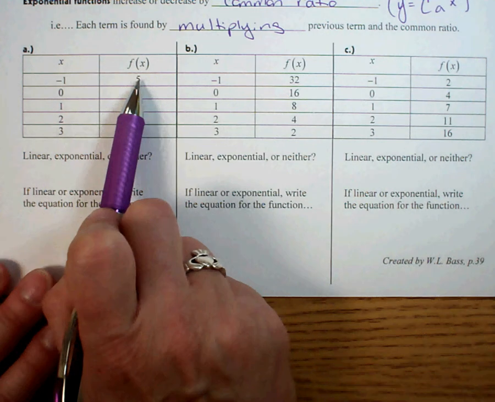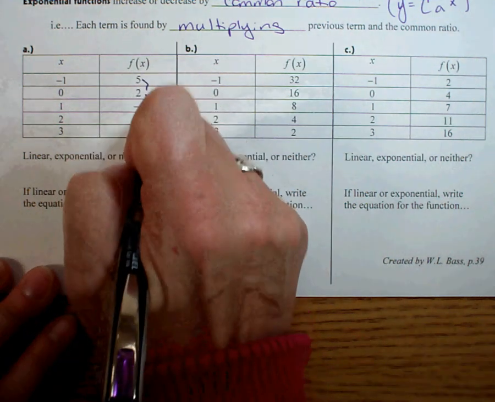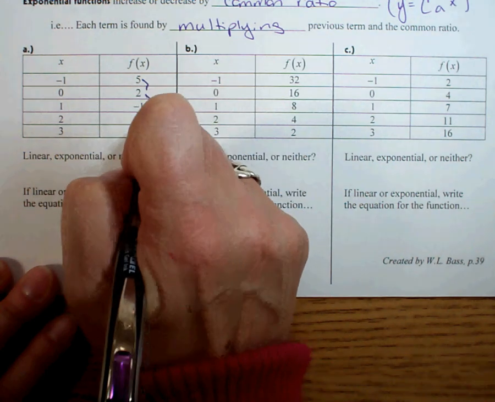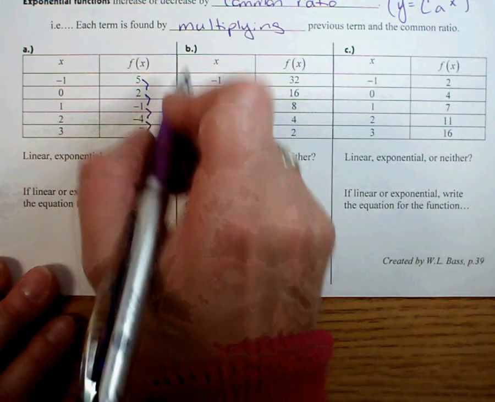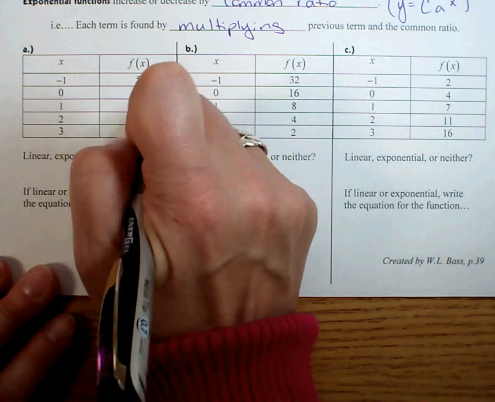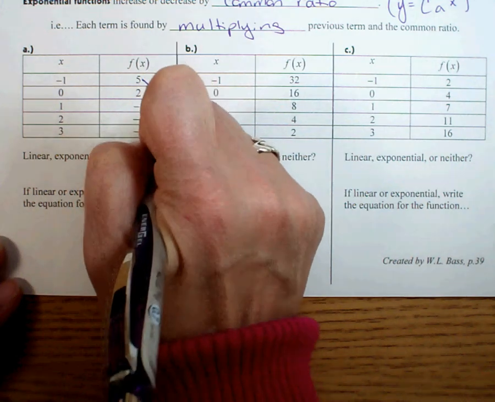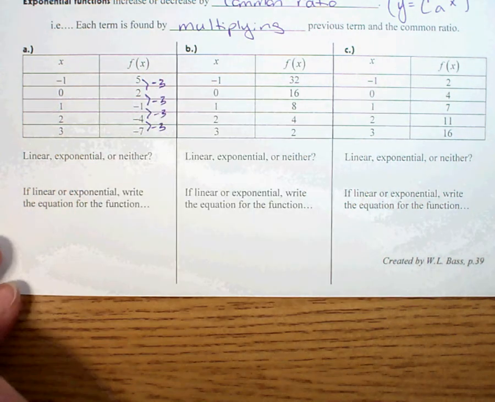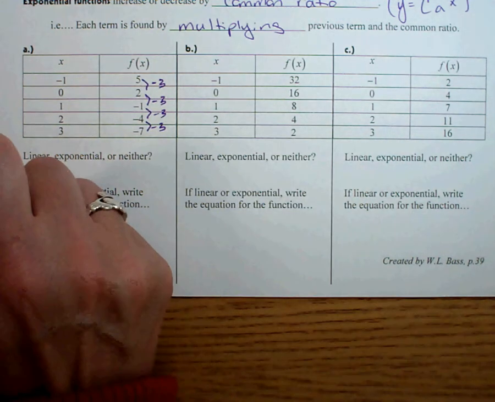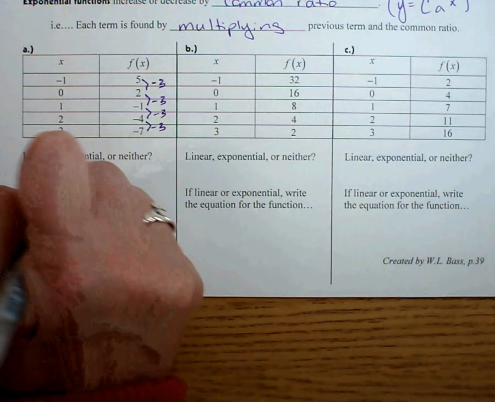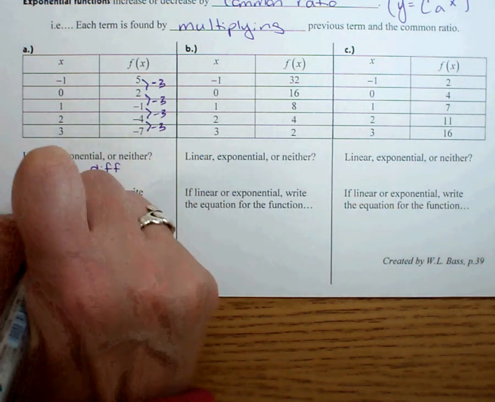In order to determine what type you have, what we're going to look at is how do we move from one y value to the next. So in example A here, I notice that to move from one term to the next, I simply subtract 3 each time. So if I'm subtracting 3 each time, this problem has a common difference. Therefore, we say that this one is linear.